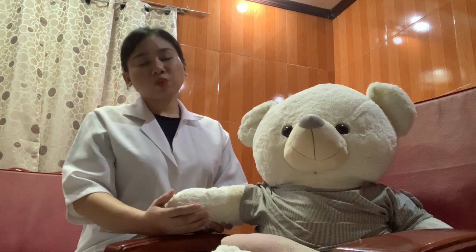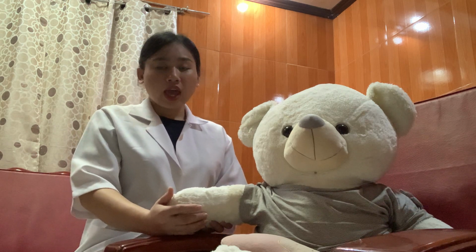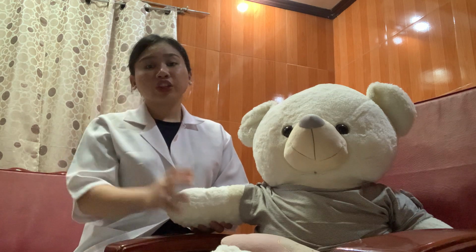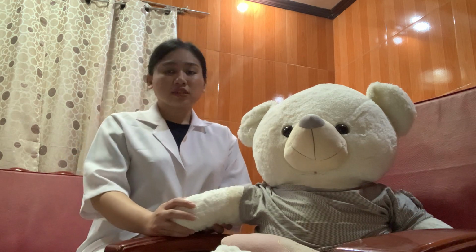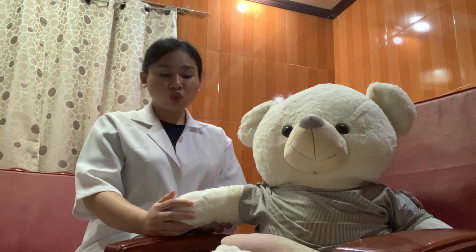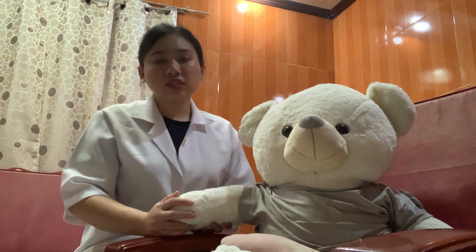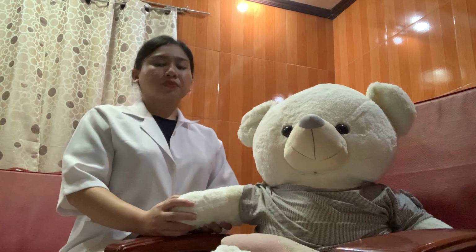Erythematous blush indicates ulnar artery patency, and this is interpreted as a positive Allen's test. While pallor indicates an occlusion of the ulnar artery, which is interpreted as a negative Allen's test.